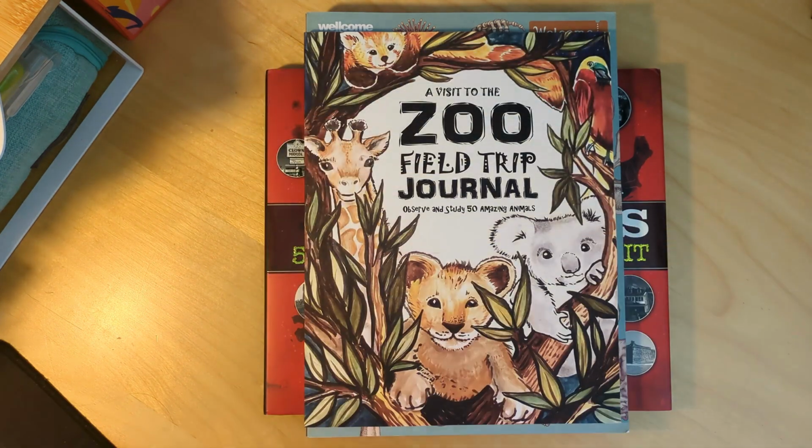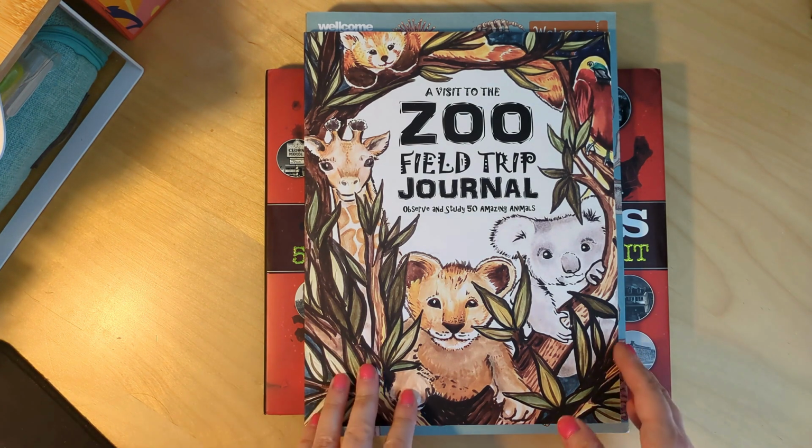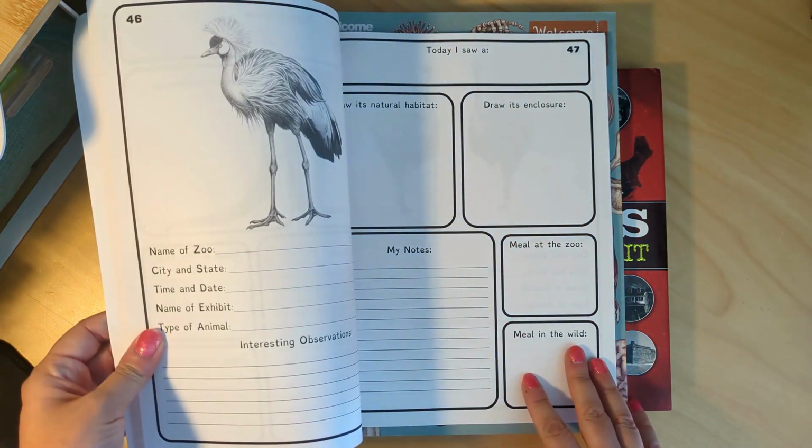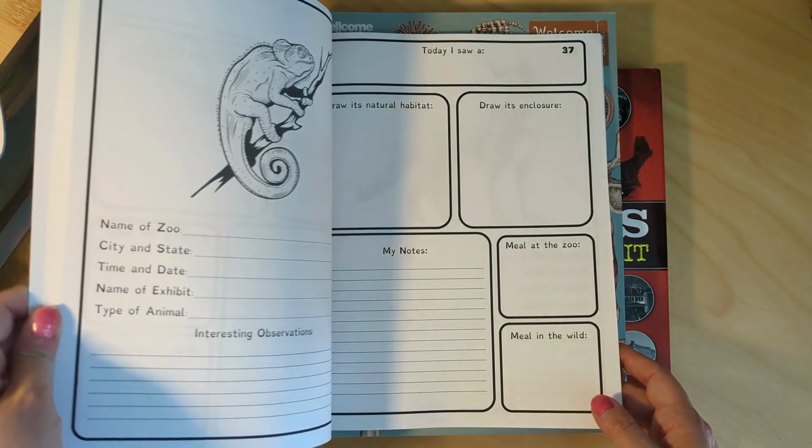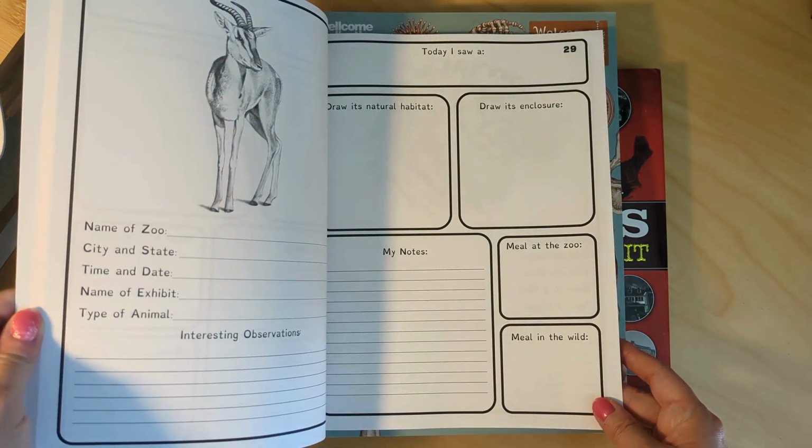Okay, I also grabbed a zoo field trip journal from Funschooling, which we'll be using for some of our outings. I like having something like this to add a little bit of purpose without making it feel like a lesson. We can just go to the zoo and do a little journaling about what we see and call it a day.